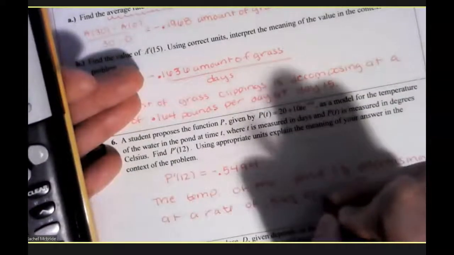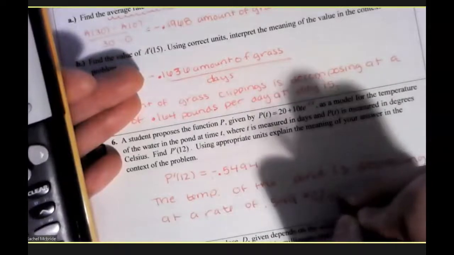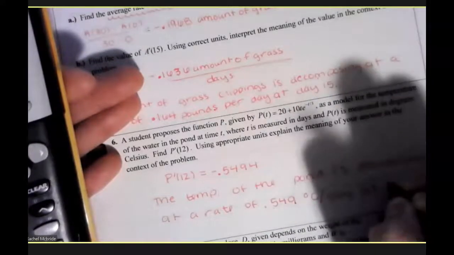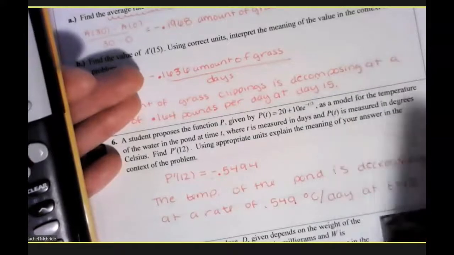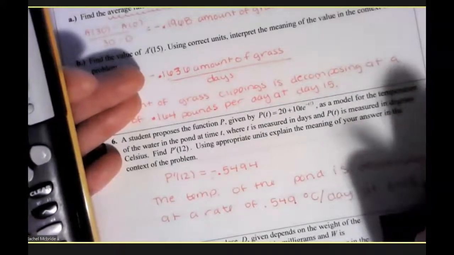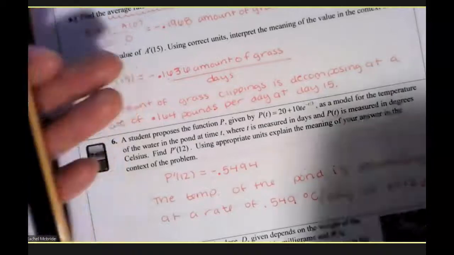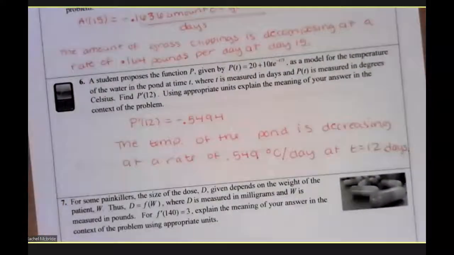That is representative of degrees Celsius per day at day 12. And that's the kind of answer they're looking for on an AP problem. AP free responses are only 9 points, so this would probably be worth 2. 1 for your answer and 1 for your interpretation.